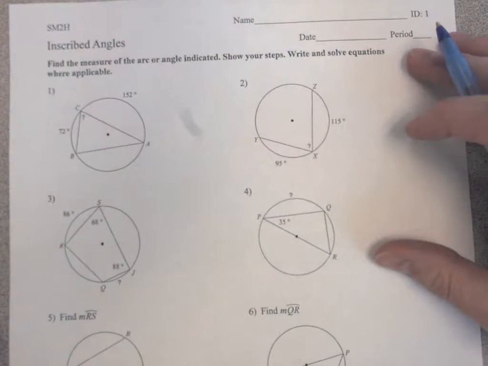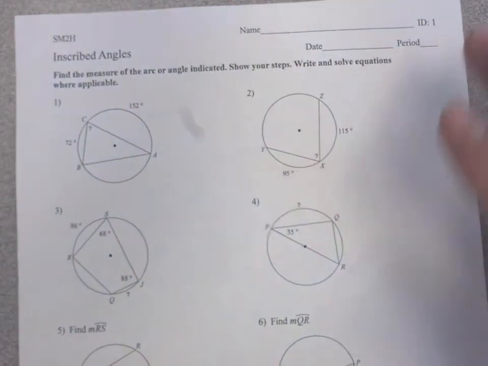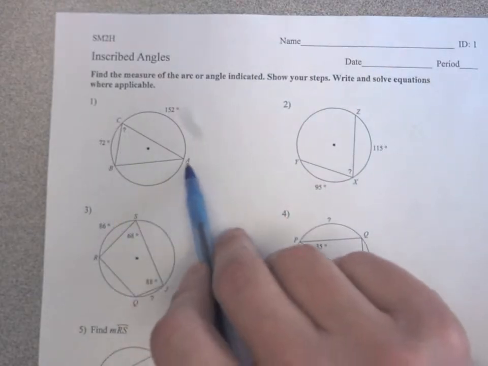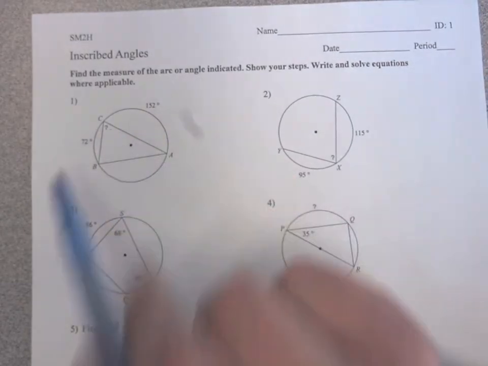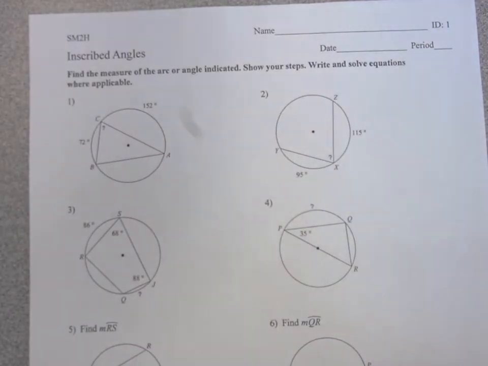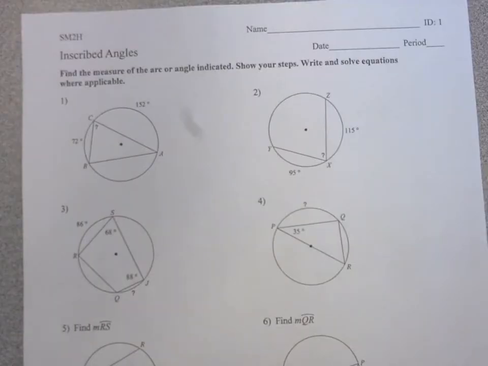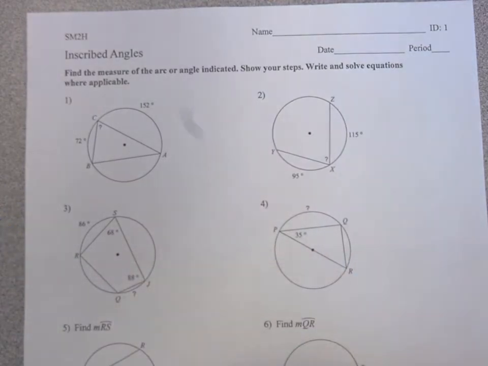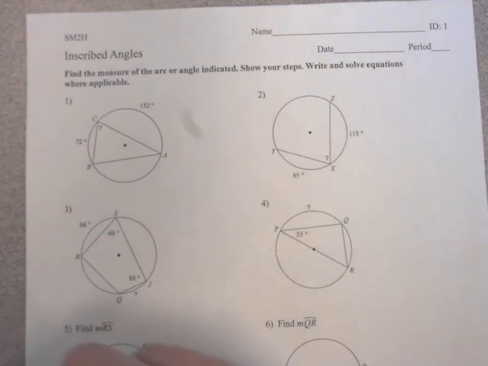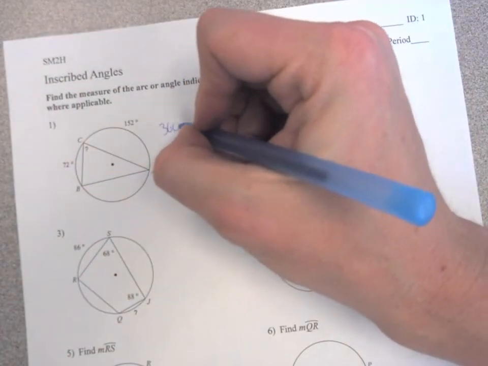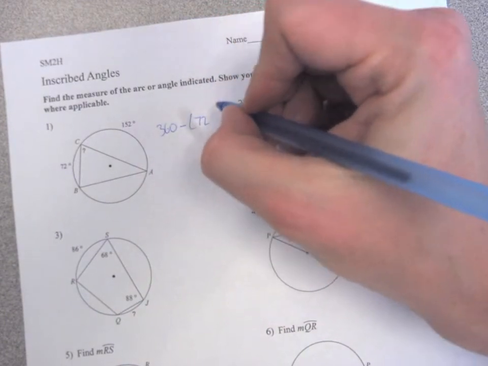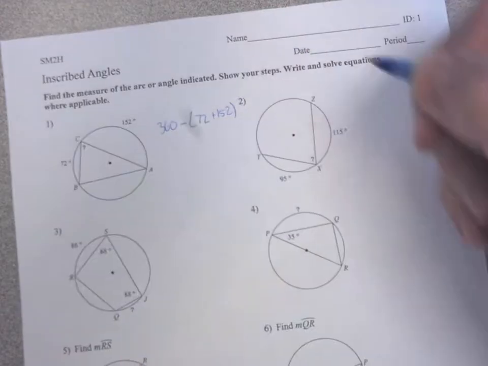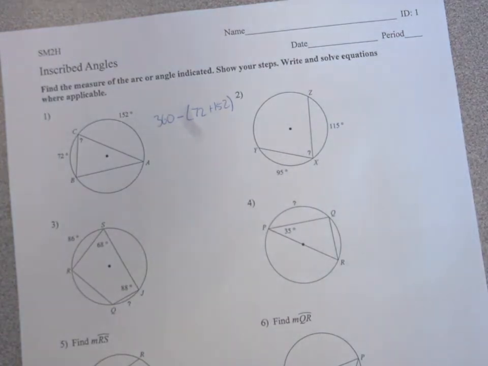Okay, so let's start out kind of easy here. We've got an angle, we've got an arc, and we've got a missing angle measurement. One of the things we know is that all the arcs have to add up to 360, right? So this arc plus this arc plus this arc has to equal 360. What that means is we can take away these two arc measurements from 360 to get the missing arc measurement. So we're going to subtract the sum of 72 and 152, whatever that is, from 360. So I'm going to do that really quick.